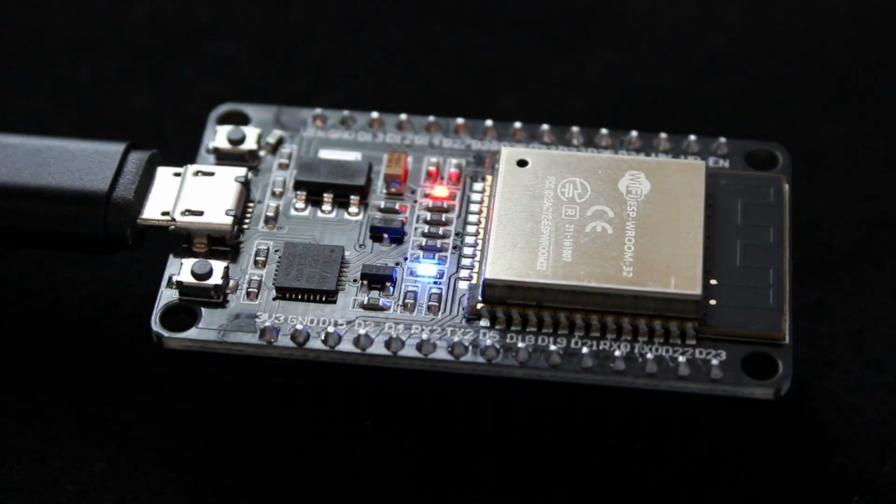After uploading, the code will start running on the ESP32 Devkit. You can now observe the behavior of your program, whether it's blinking an LED, reading sensor data, or performing any other desired functionality.